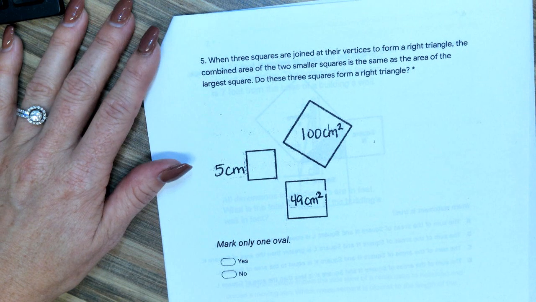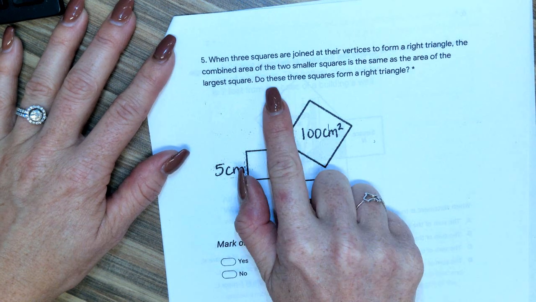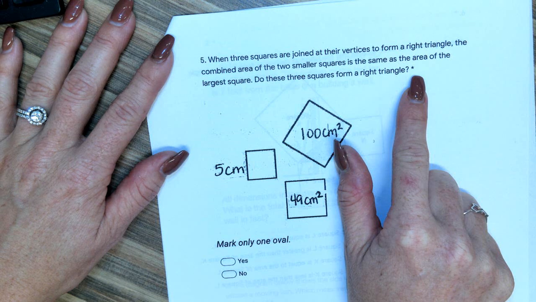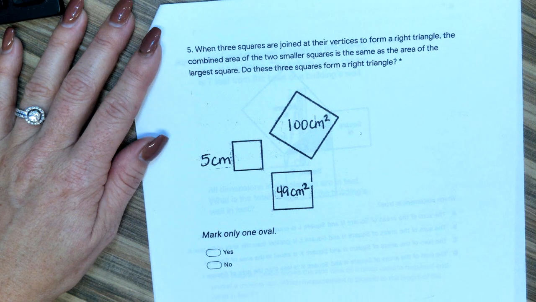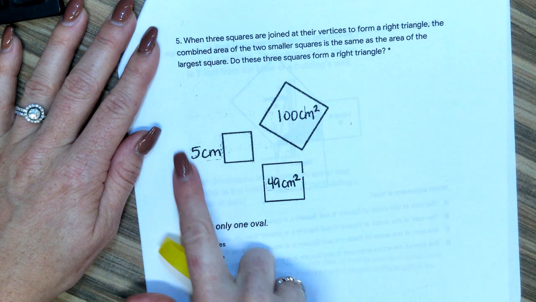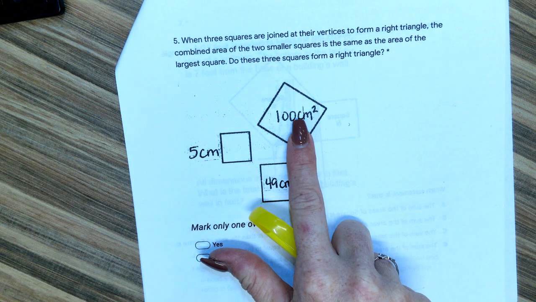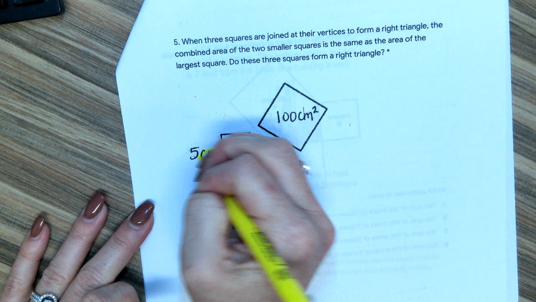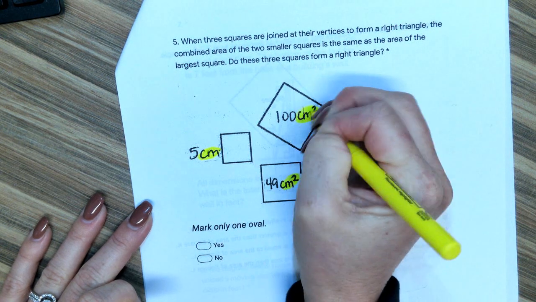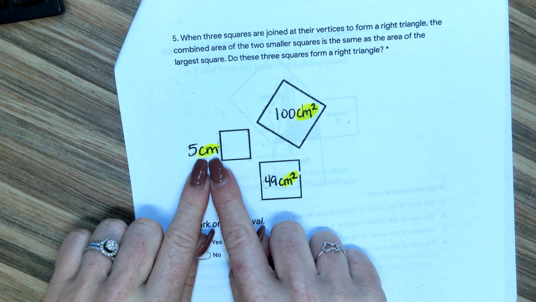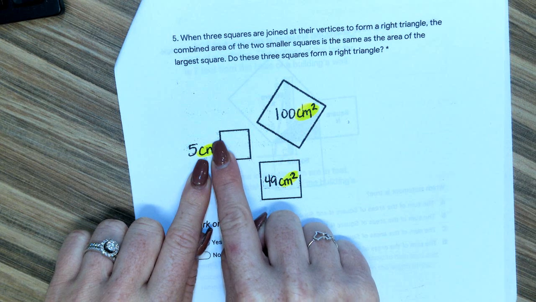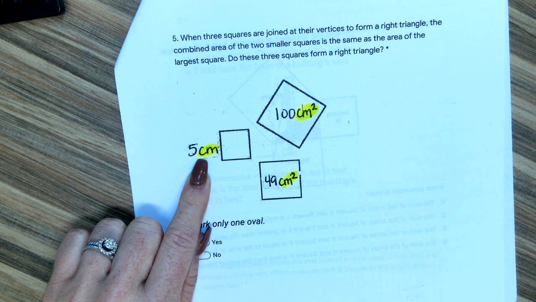I don't see everybody looking. Do these 3 squares form a right triangle, yes or no? Okay, well, let's look. Which one's the biggest square? This one, right? Okay, so that one has to be the C. Stop and look. Does this one have a squared on it? So what do I have to do? I got to square it.